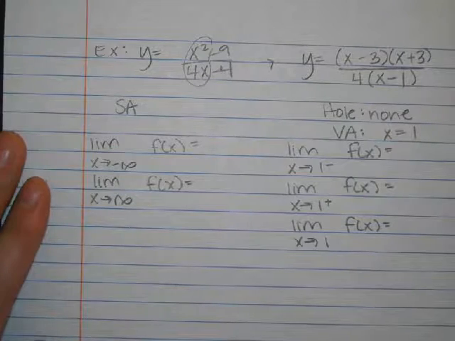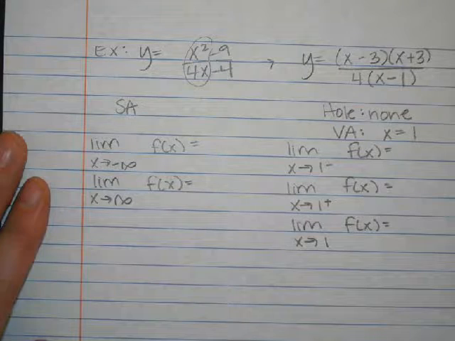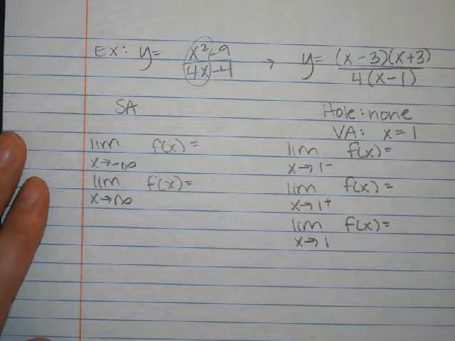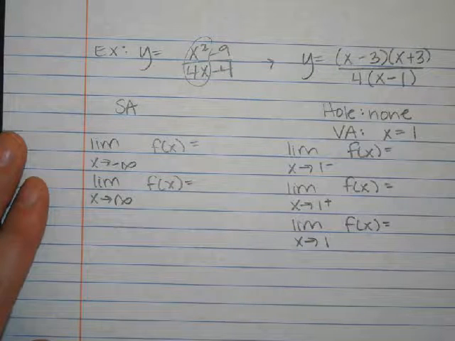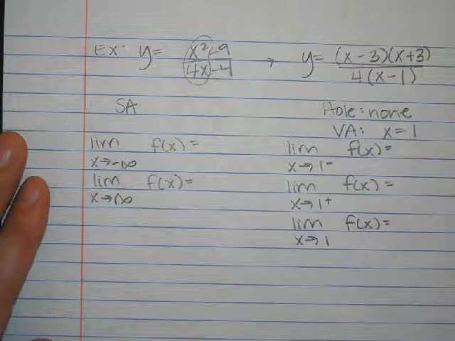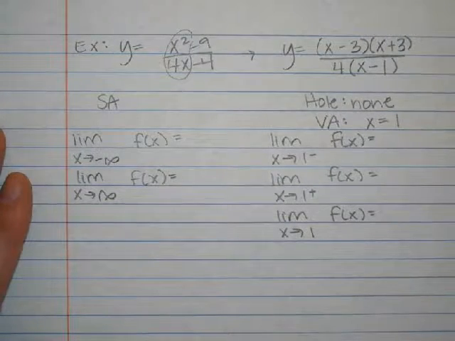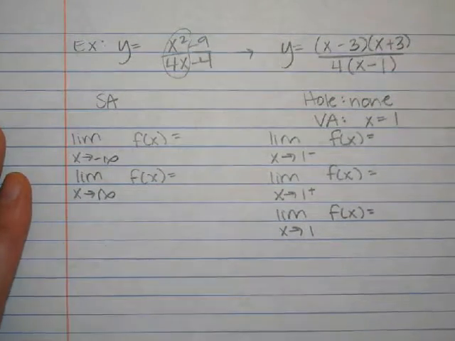Okay? So this example, we have less limits to find than the other example because we only had one vertical asymptote and there was no hole. It is possible for me to give you a problem that has 15 vertical asymptotes when you have to find limits for all 15 of them. Am I going to do that? Absolutely not, but it's possible. So there's not a certain number of limits you always have to find. You just have to do them for all those 3 circumstances. Yep, we're always going to find the first one.